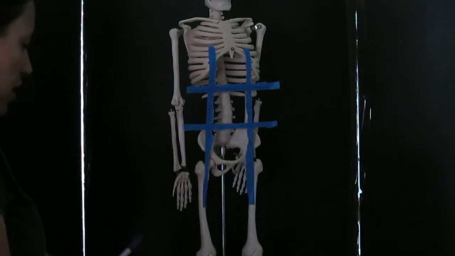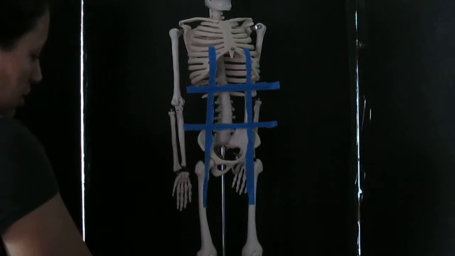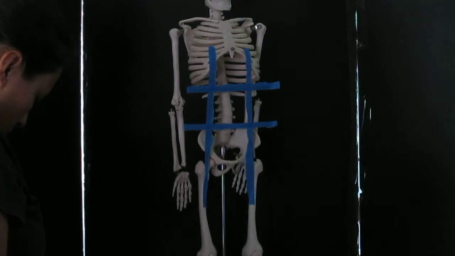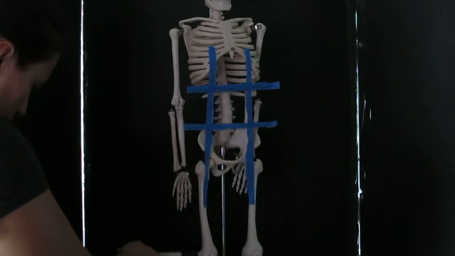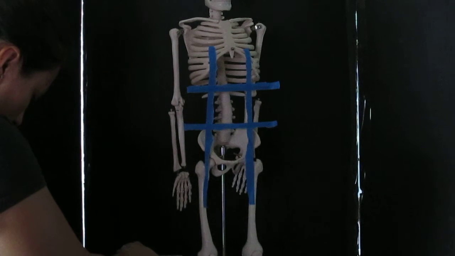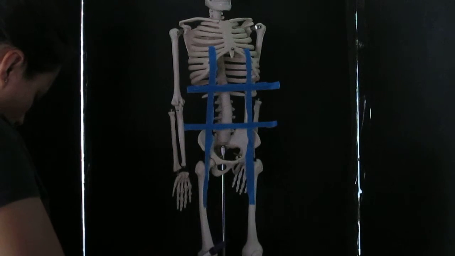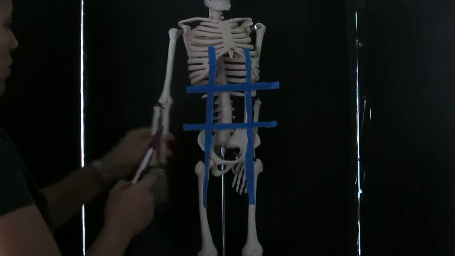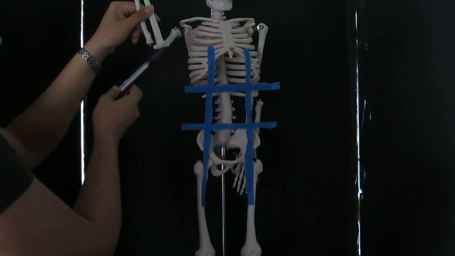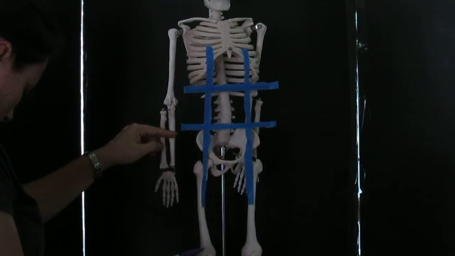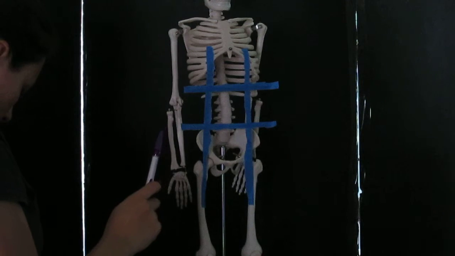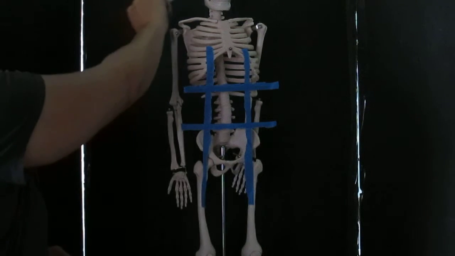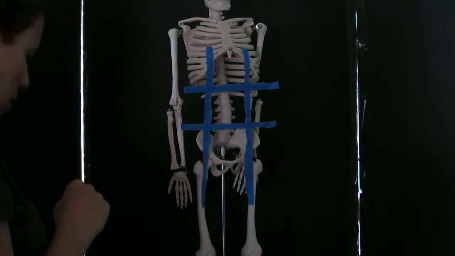Sural would be the calf, which would be behind the leg. Popliteal would be the back of the knee, also behind the patellar. Olecranon would be the elbow, so that would be here. Acromial would be the shoulder, here. And occipital would be the back of the skull.